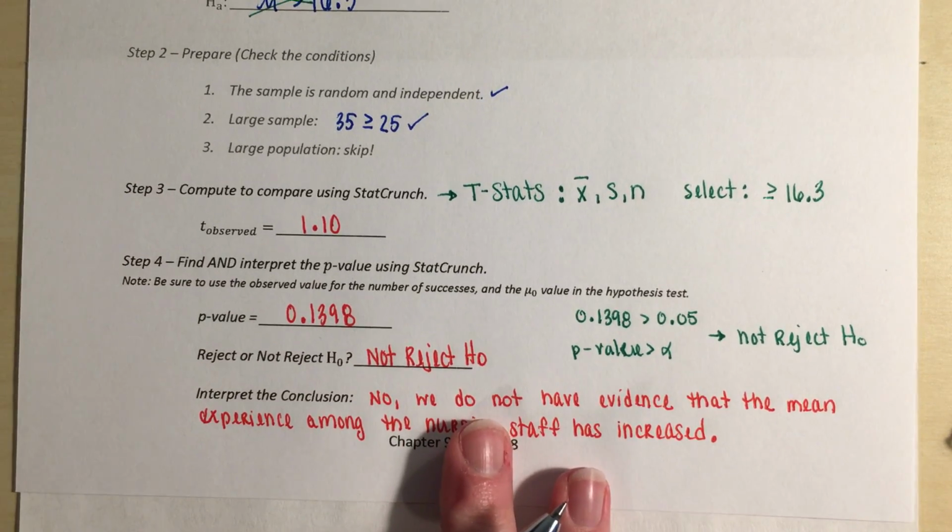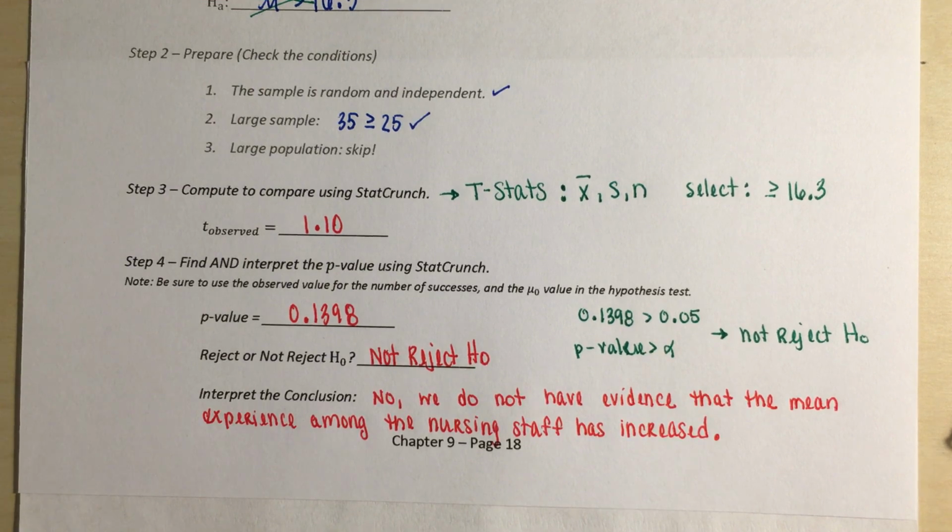So again, slightly different details than we saw in chapter 8, but our process is still pretty much the same. We start with listing the things that we know, we state our pair of hypotheses, we check our conditions, we enter the appropriate values into StatCrunch. Once we have our t-statistic and our p-value, then we make our decision about our null hypothesis, and then we interpret that final decision to finish this off.